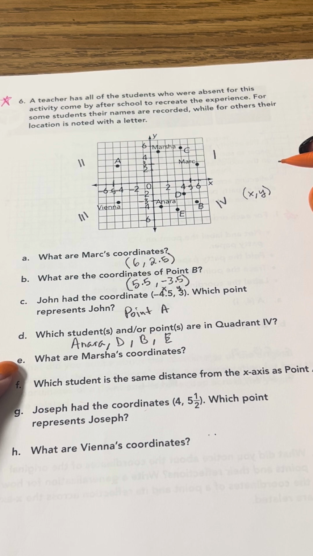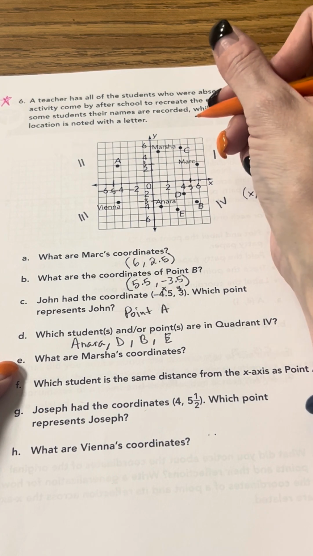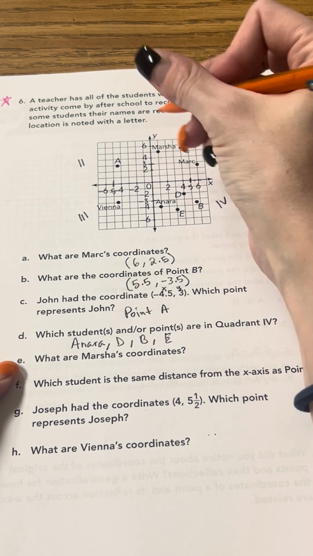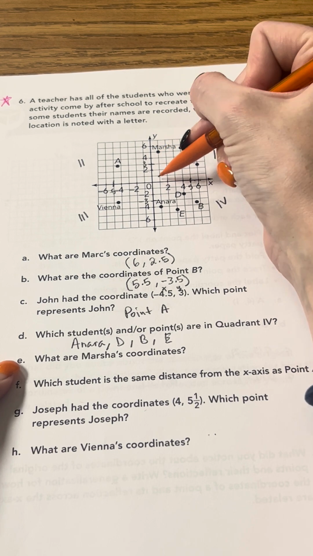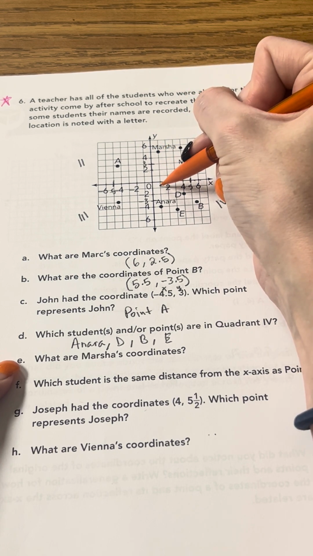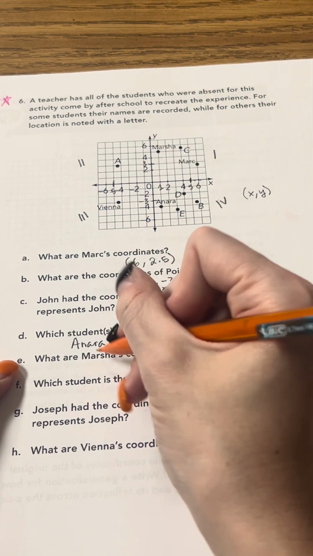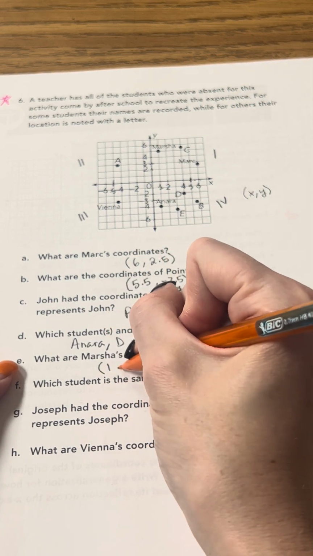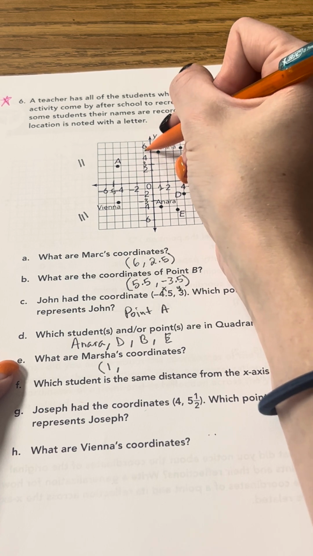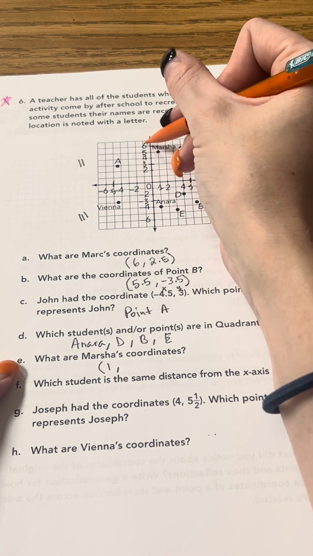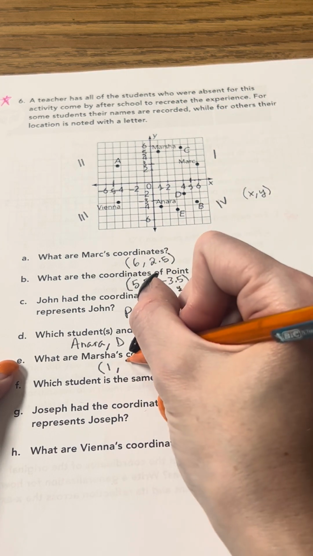6E, what are Marsha's coordinates? So Marsha's here. We got to find, where does she land on X? Well, that would be 1. Where she lands on Y, well, that will be halfway between 4 and 6, which is 5.